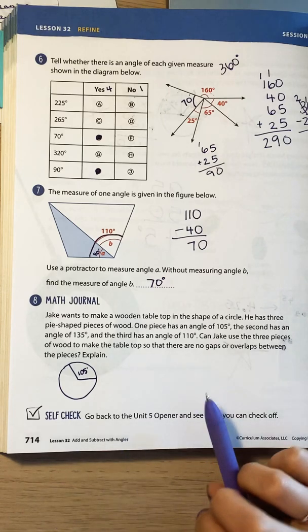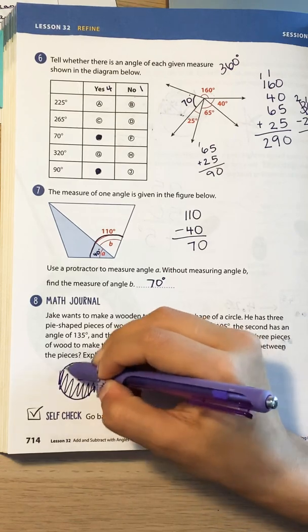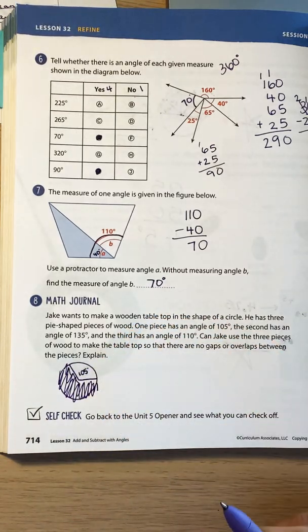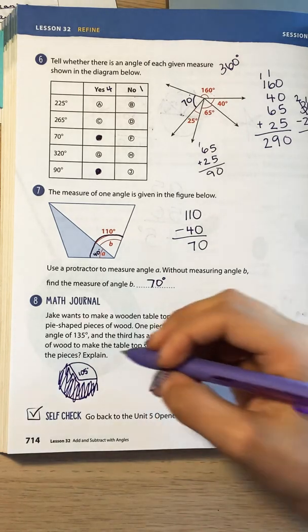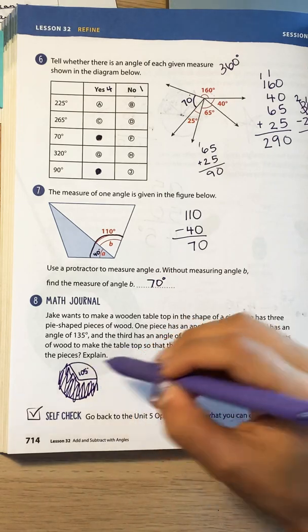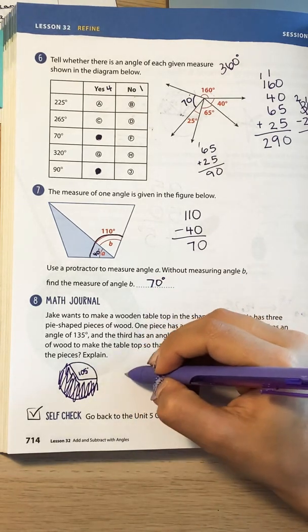Oh gosh, so I shouldn't have done it like that. We don't know if he can make the circle. That's why you should read the whole problem before you start drawing your model. My bad. So he has another piece. That's the first piece, just that 110. Another piece he has is 135, so that's going to be bigger than that angle.